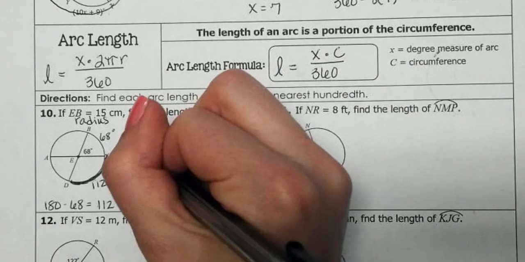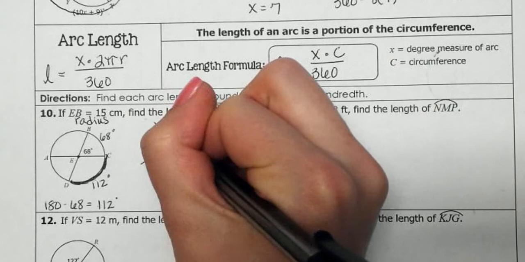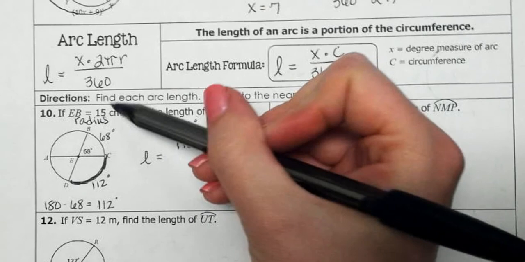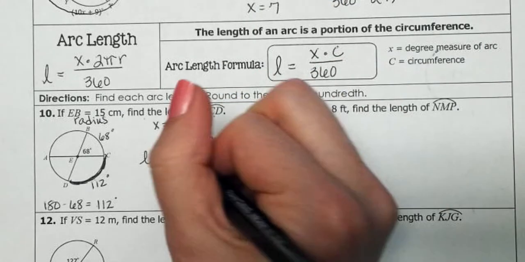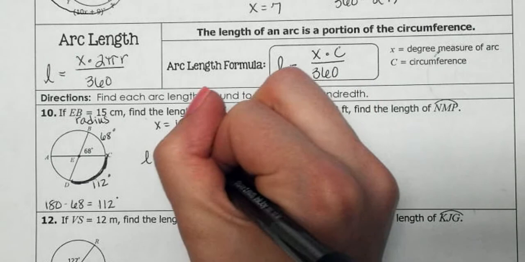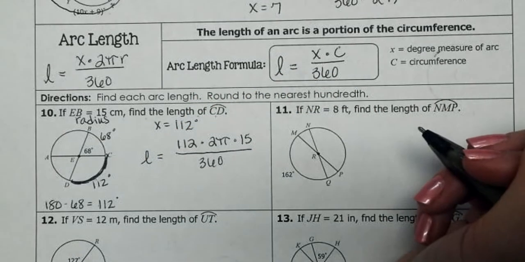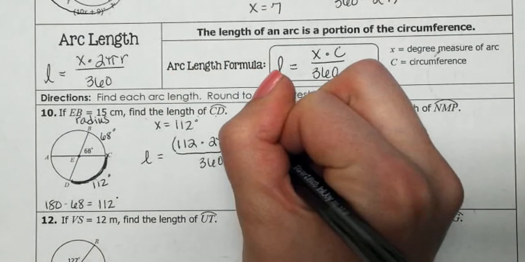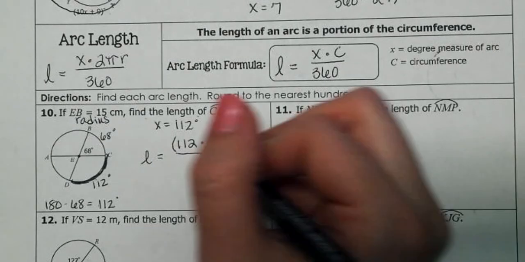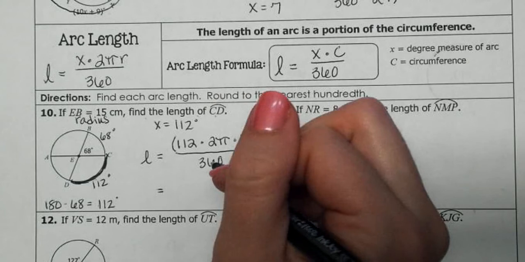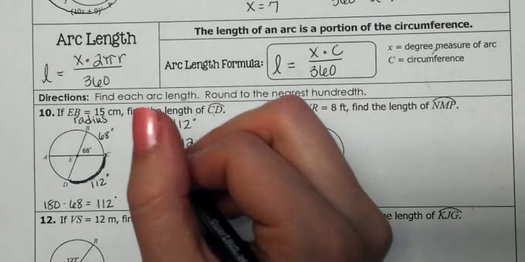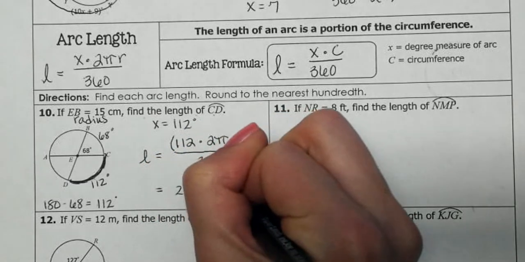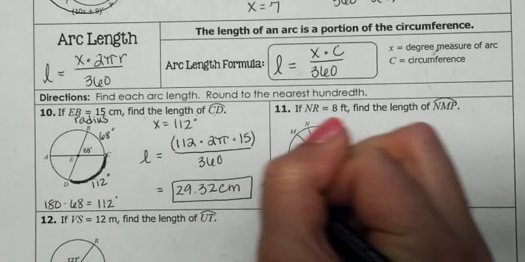So now I know all the information I need to plug into this formula here. So I'm going to take L equals, X we said was 112, times 2 times pi. We know our radius is that 15, so I'm going to multiply it by 15. And I'm going to divide everything by 360 degrees. So if you want to plug all of this into your calculator all at once, just put the top in parentheses. Okay? So go ahead and plug that in. And round to the nearest hundredth, you should get 29.32. And this is centimeters. It is a length, not a degree.